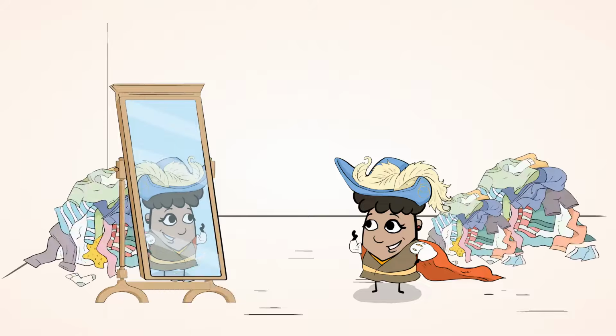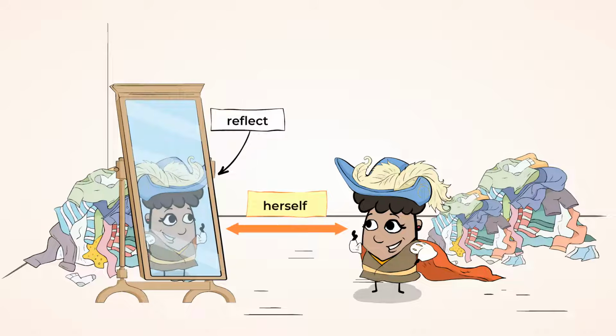Mirror, mirror in my room. How do I look in this costume? Mirrors are pretty awesome. They can reflect an image of whatever is in front of them. So Latifa is looking at herself thanks to the mirror.